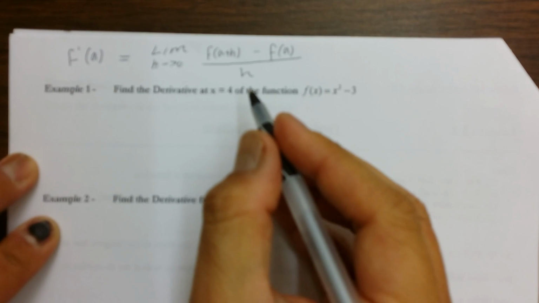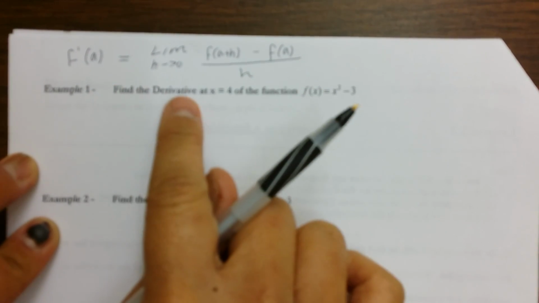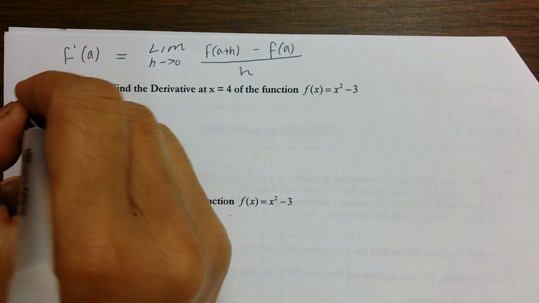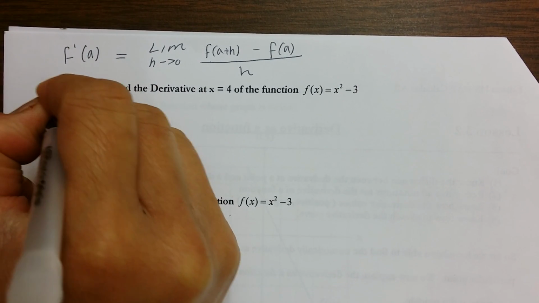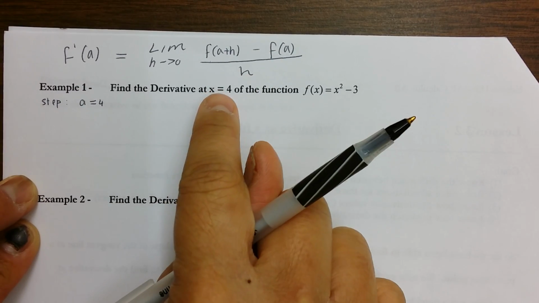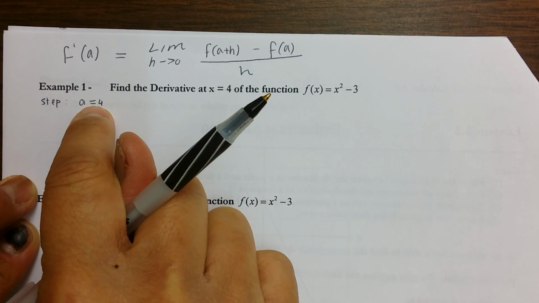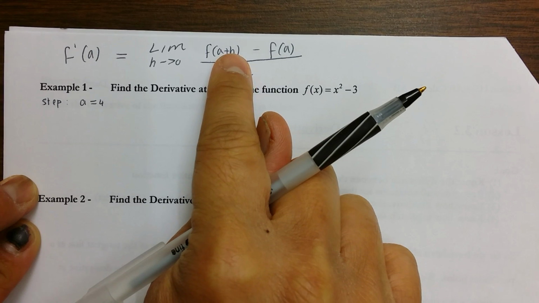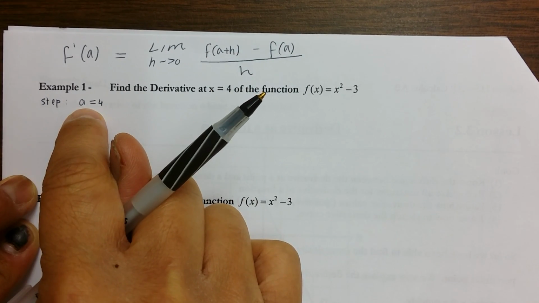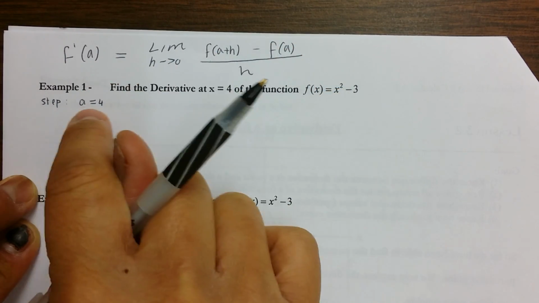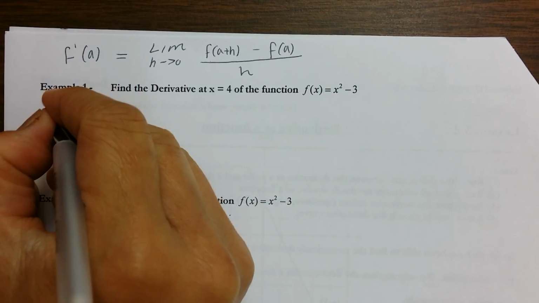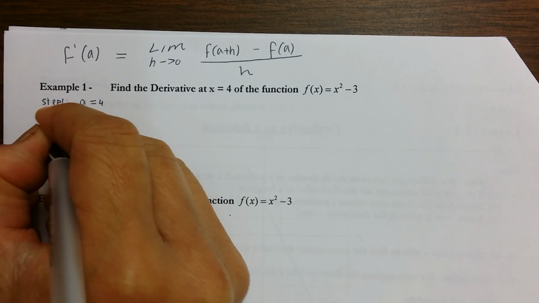So, by reading the problem, I want to find the derivative at x equals 4 of this function. Step 1, I want you to determine that a value. Where is the location of the derivative? Well, they want the derivative at 4, so a equals 4. We're going to use this formula to find the slope at 4. But before we start plugging things in, we need to find out what f at 4 is, because a is 4. So in step 2, why don't we do that first?